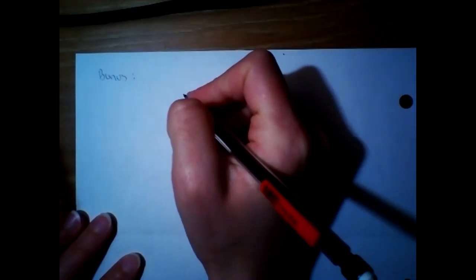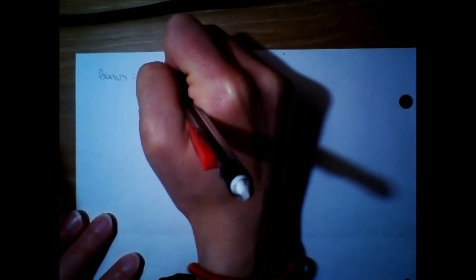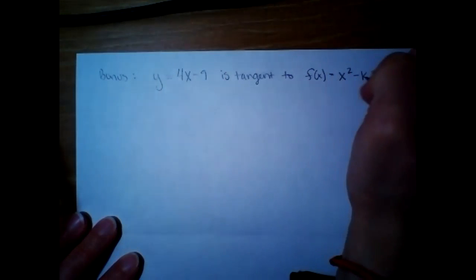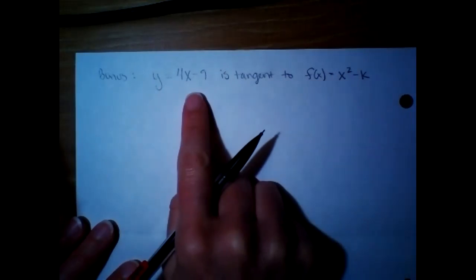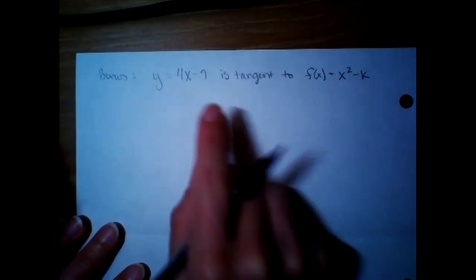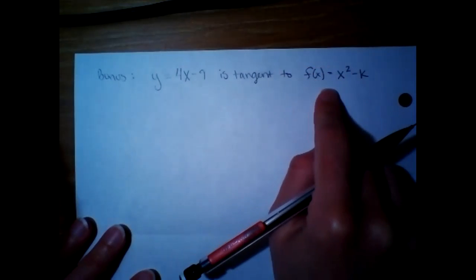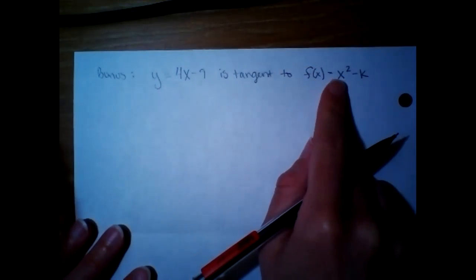All right, so the bonus question said we're supposed to find k, so that's our goal, k equals something, so that this line, y equals 4x minus 9, is tangent to this function. So this is a parabola, and then we're going to have a line that is tangent to it. So what you need to do is find the derivative. We're going to get the derivative of this, and the derivative gives you slope of the tangent line.